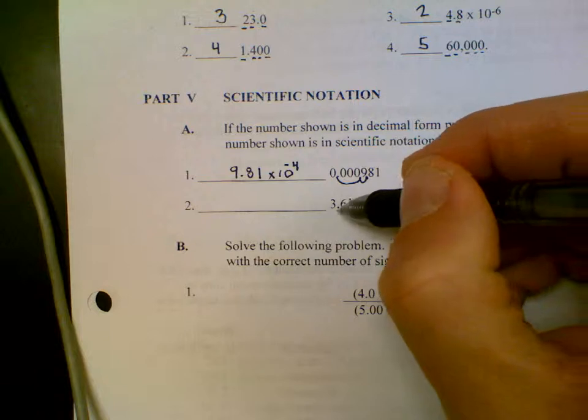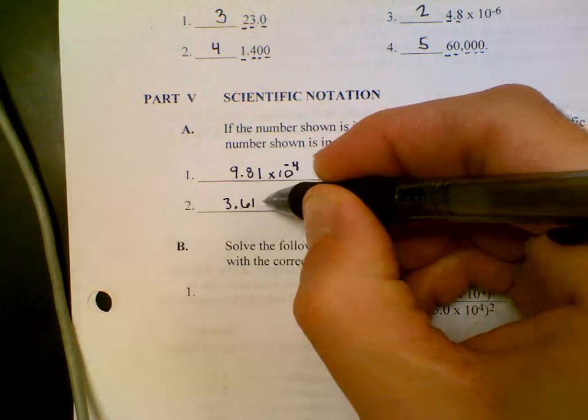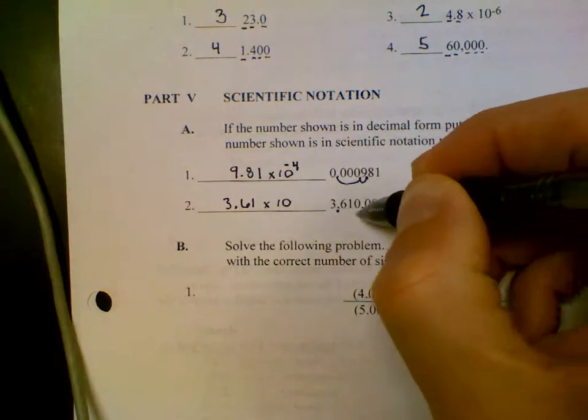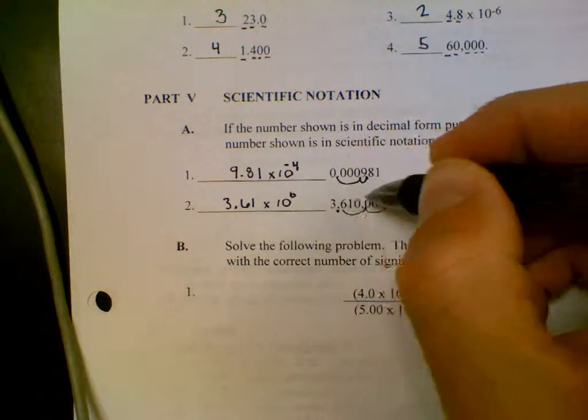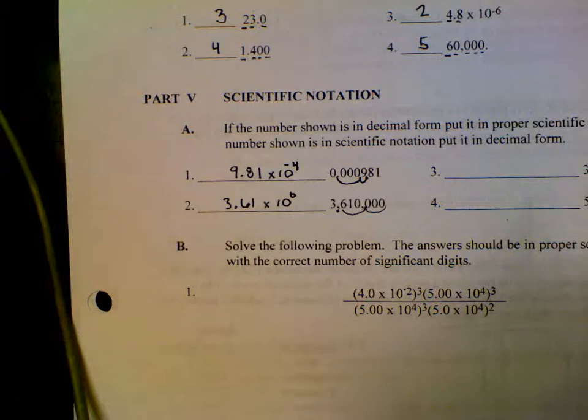Move my decimal, 3.6 times 10 to a power of something. Here's 3 spaces, there's 6 spaces. Since this was a big number, my times 10 portion needs to also be big.